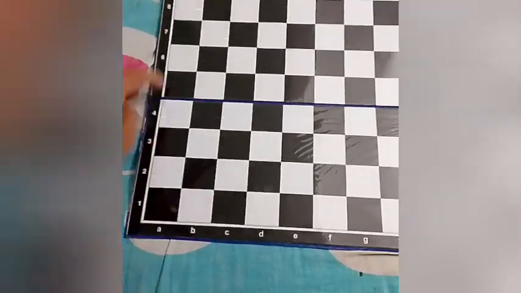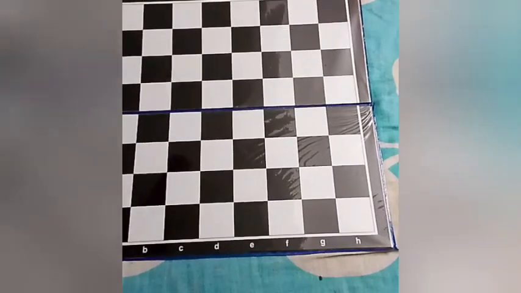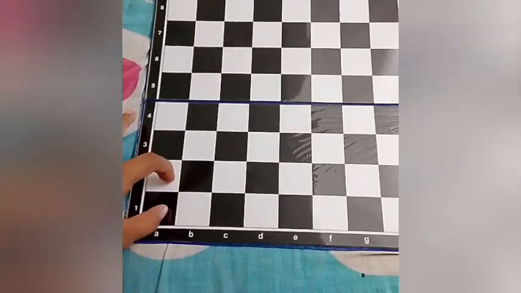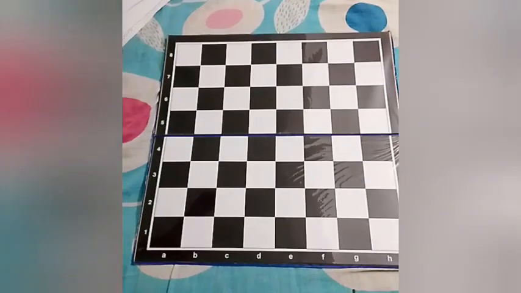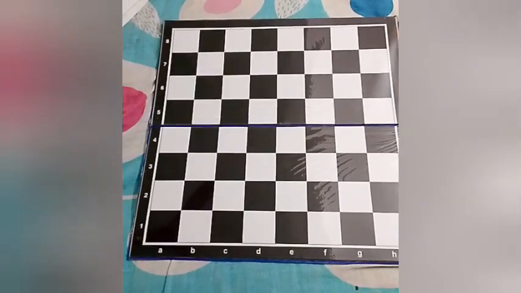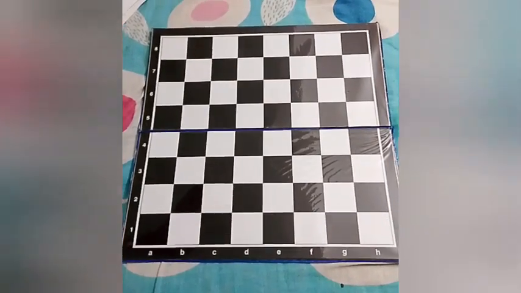There are 64 squares, 8 here and 8 here. 16 squares, these two rows are captured by white and these two are by black, and the remaining 32 squares are left blank. The game is played all over the board with valid moves.